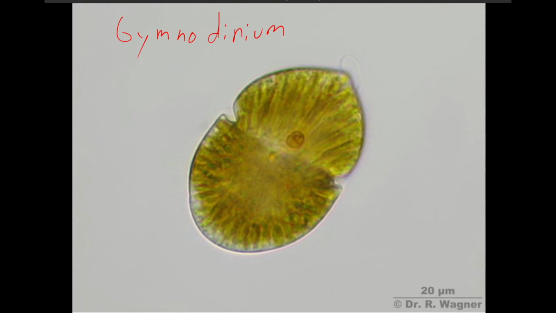It's a marine freshwater plankton. So it's a naked dinoflagellate, but it's a dinozoan that feeds on another algae.